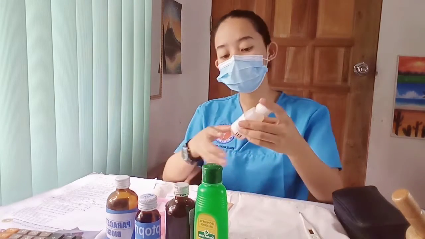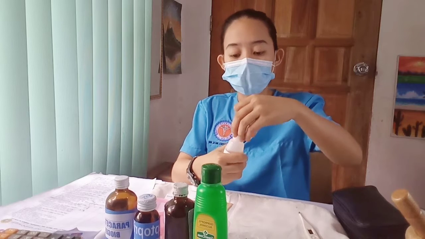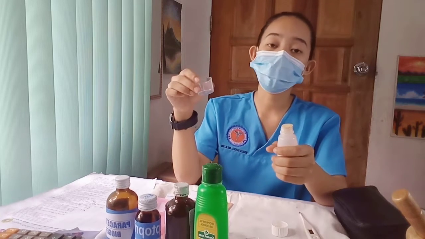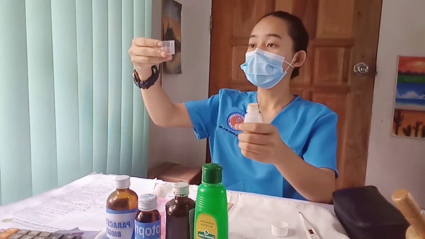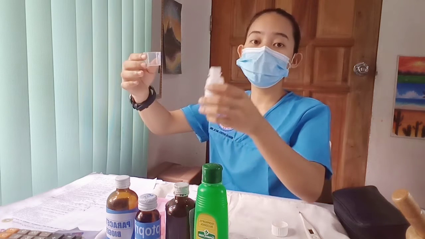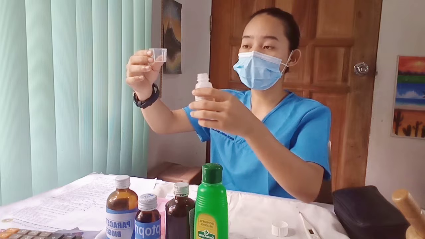But first, we're going to check the expiration date. Okay, so we have here October 23. Then we're going to remove bottle cap from container. We're going to place cap upside down. Then we're going to hold bottle with label against our palm of hand while pouring, and hold medication cup at eye level. Then we're going to fill to desired level of scale. And scale should be even with fluid level at its surface or base of meniscus and not on edges.